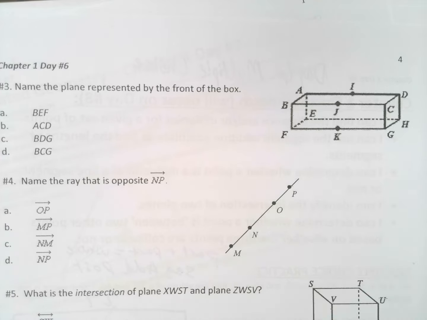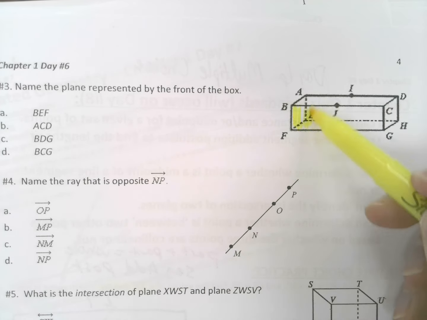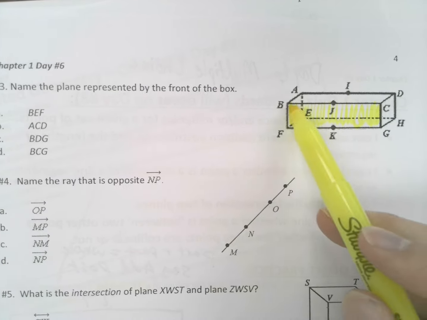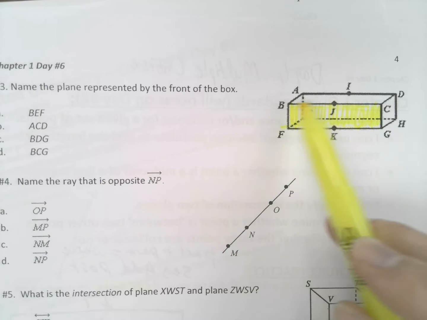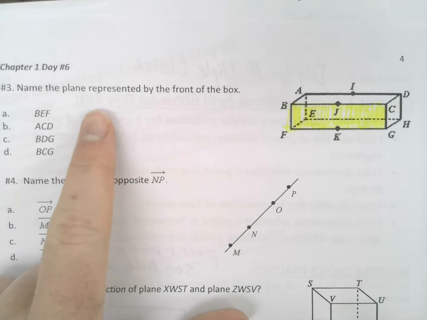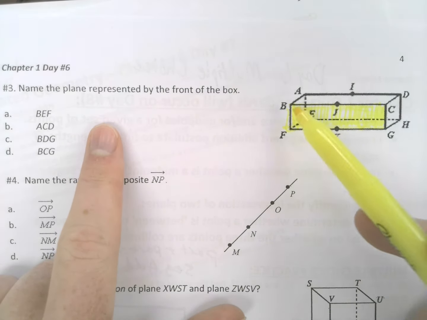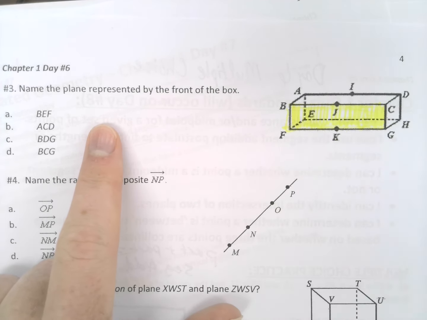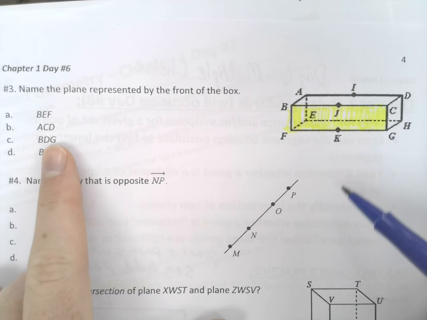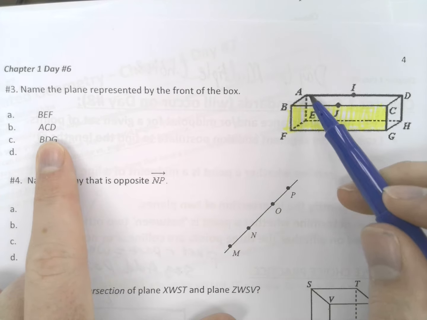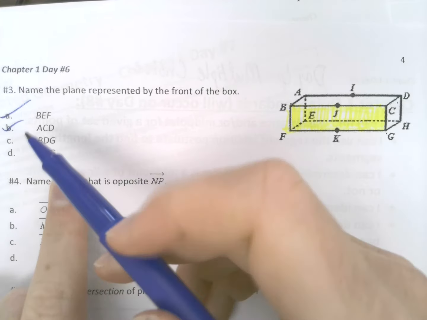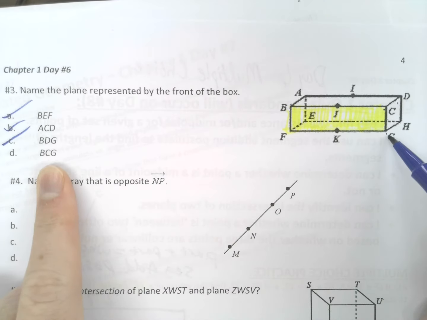And if you need me to, I can do this to maybe help you out with that. This is the front of our box right here. You see how all 4 lines are solid? So we want to know, what could we call this plane? Well, we just need 3 points that are not collinear on this plane to have it. So BEF's not going to work. A, nope, that's not going to work. BDG, BG, nope, not D. BCG, BCG, that'll do it.